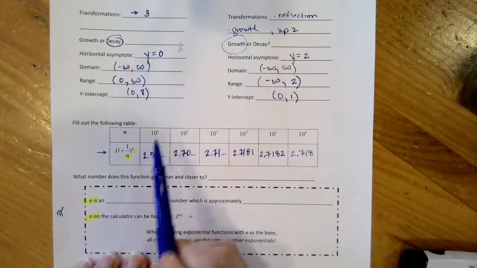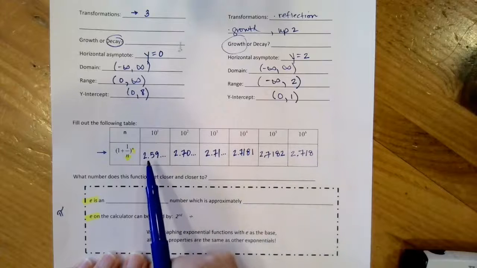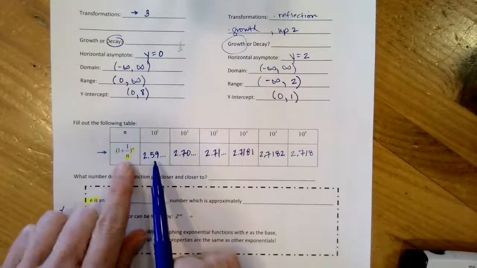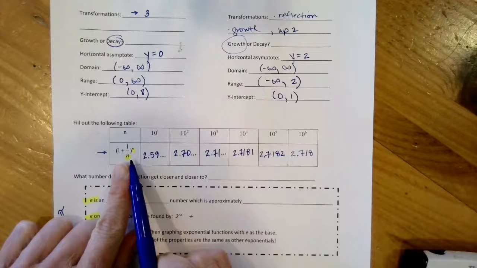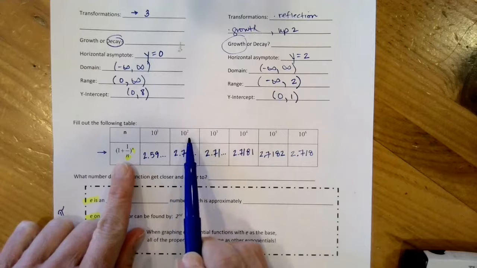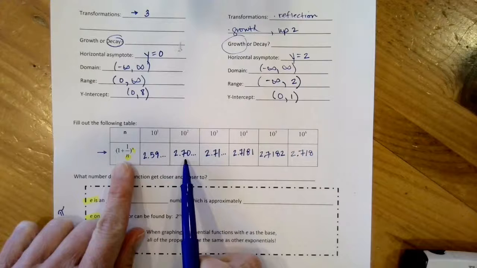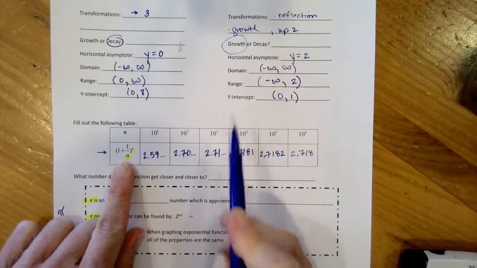And the cool thing about this is if you entered this into your calculator, when you had 10, 1 plus 1/10 to the 10th power, you ended up with that. When you had 1 plus 1 divided by 100 to the 100th power, you ended up with a larger number.